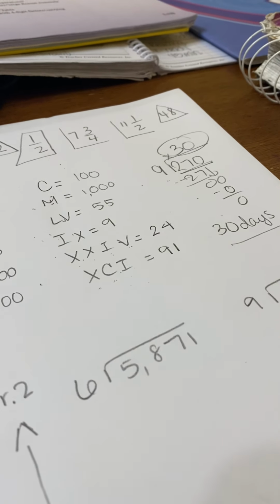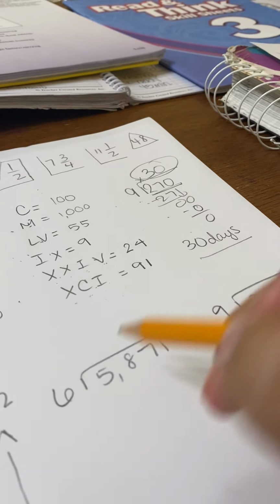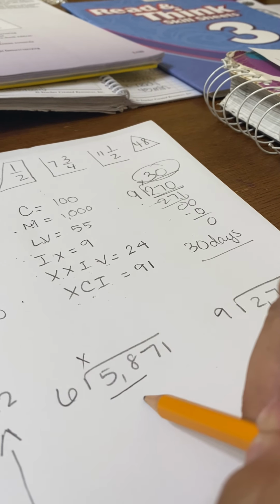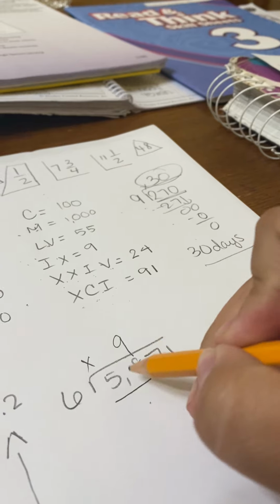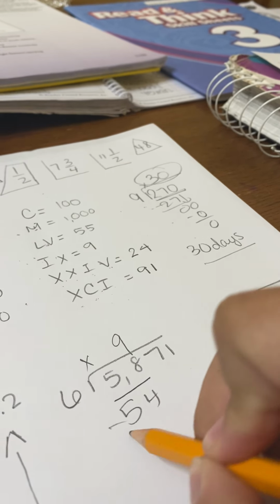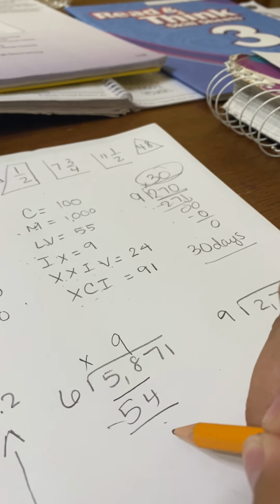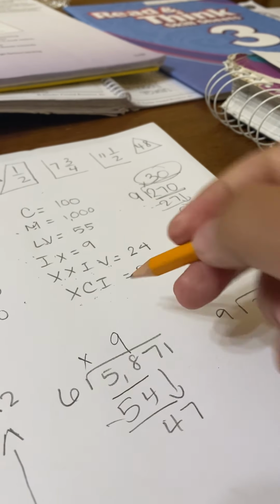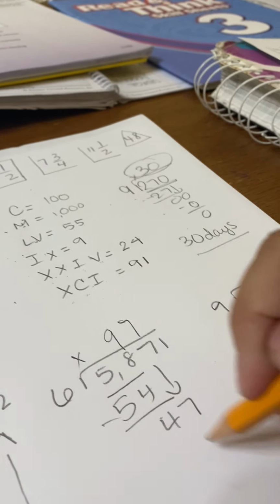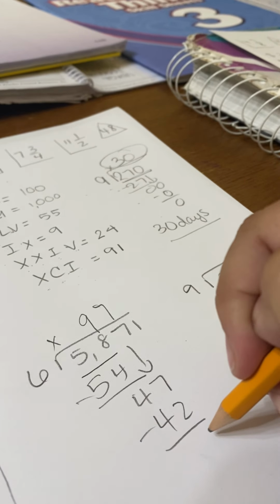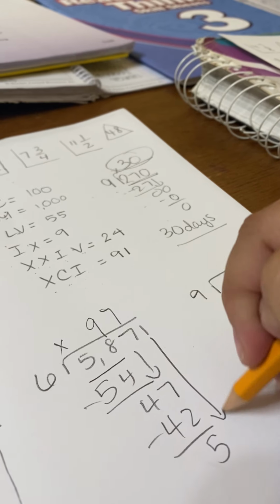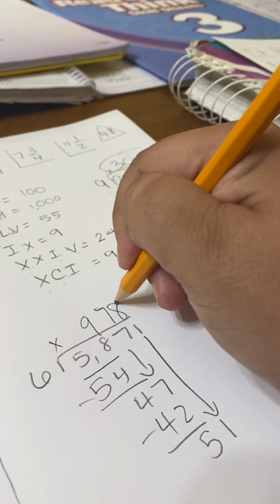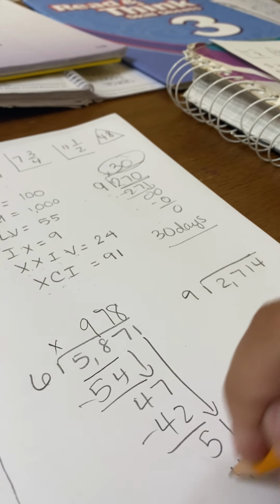The next division, 5,871 divided by 6. 5 is smaller than 6, so we need to divide into two numbers. 6 times what is close to 58? My answer is 9, because 9 times 6 is 54. 58 minus 54 is 4. Bring down the 7. 6 times what is close to 47? My answer is 7, because 7 times 6 is 42. And 47 minus 42 is 5. Bring down the 1. 6 times what is close to 51? My answer is 8, because 8 times 6 is 48.